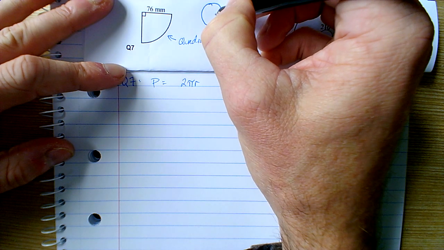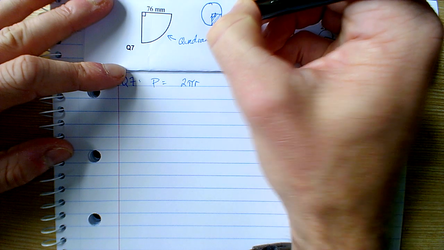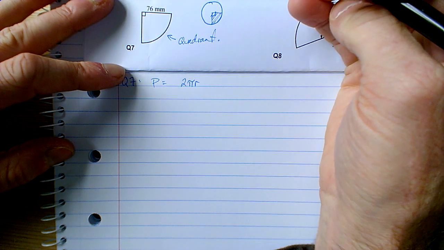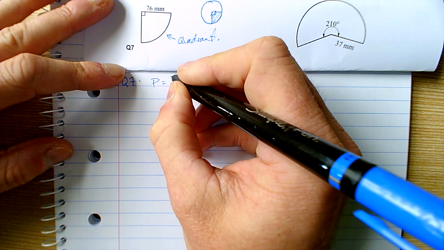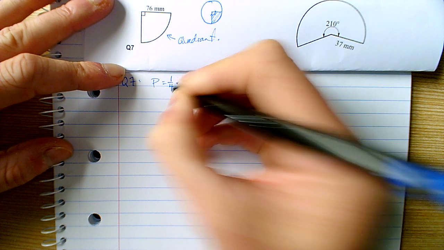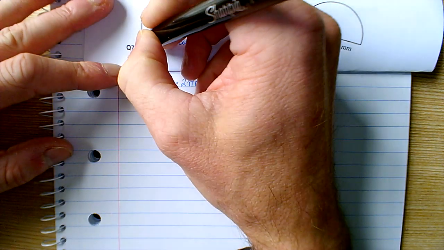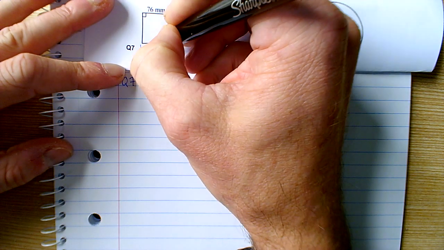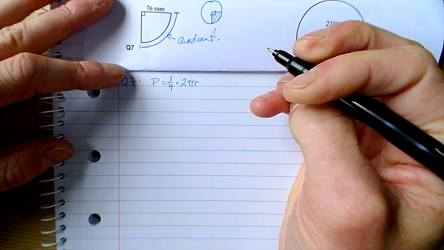However, this is just one quadrant, or 1/4 of our circle. So what you would do is you'd also multiply this by 1/4. So that gets you the perimeter, or the distance from there right to here. So that's that perimeter right there.